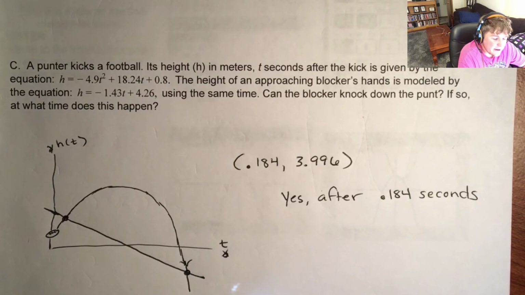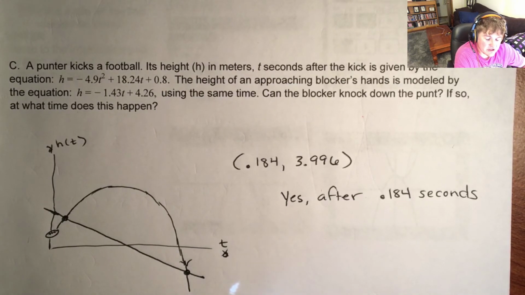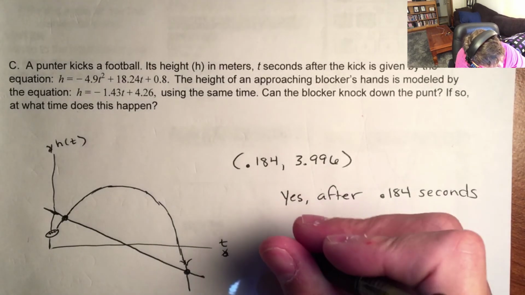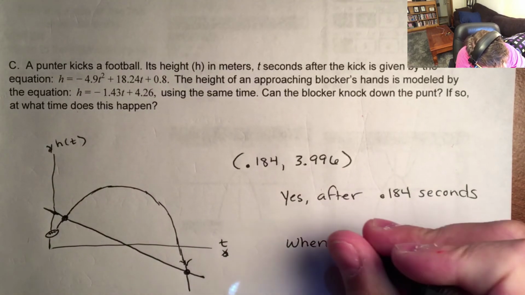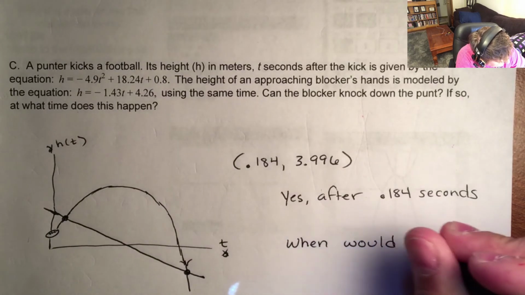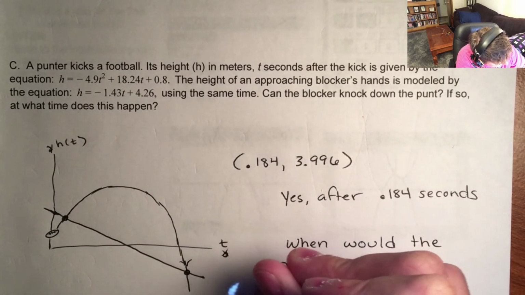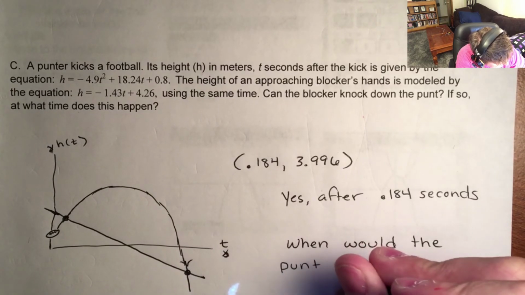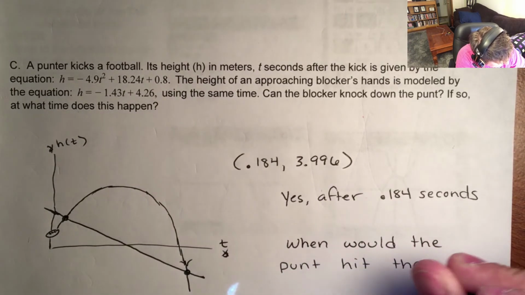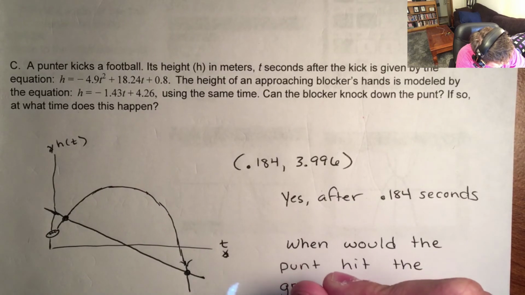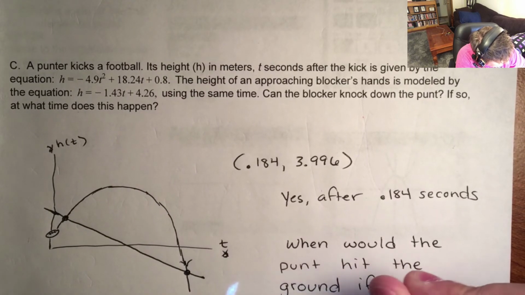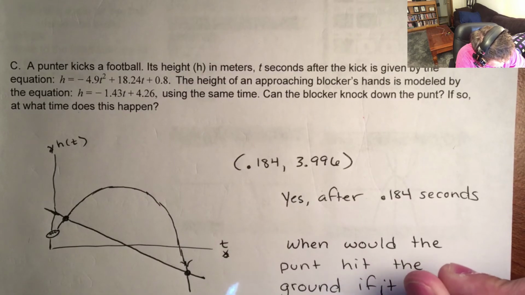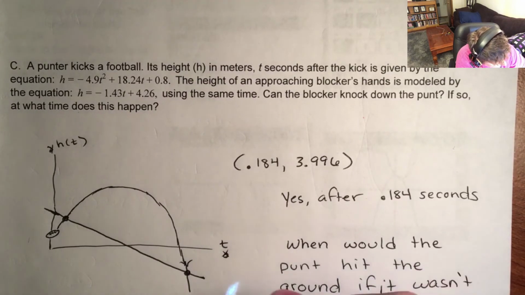Okay, so I am going to ask one more extra thing on this particular one, but it has more to do with what we did previously. What if I want to know this question? When would the punt hit the ground if it wasn't blocked?